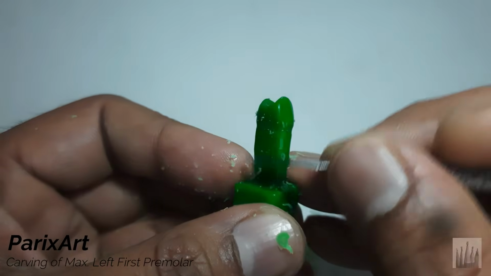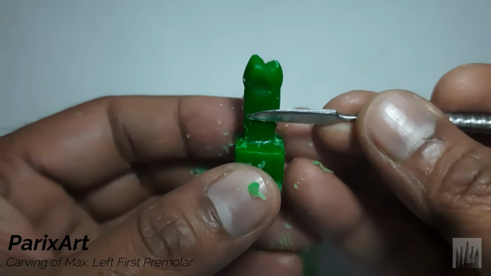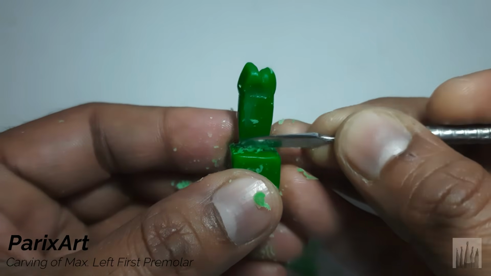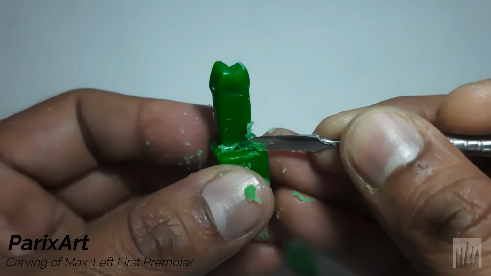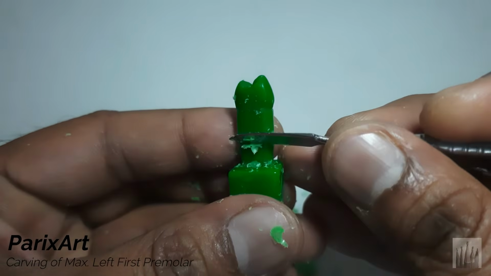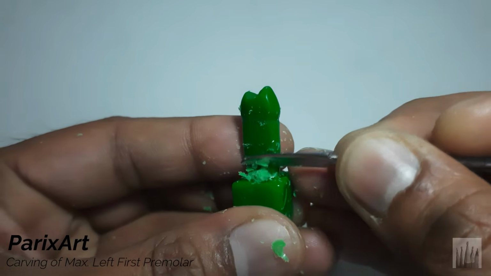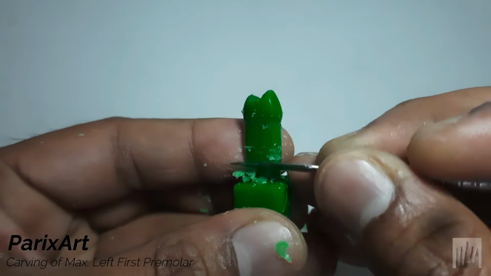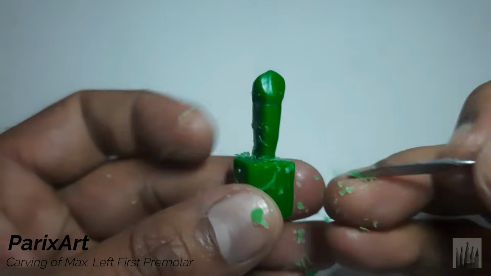See the buccal aspect? It needs slightly more distal inclination. Carving more at the apical third on the mesial. See, now the inclination is coming. Now carve on the distal side slightly above the apical to develop the tilt. Now even up the whole root.